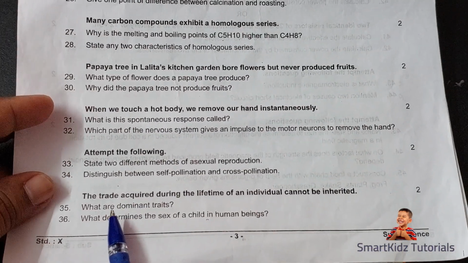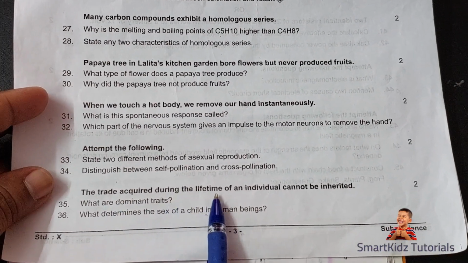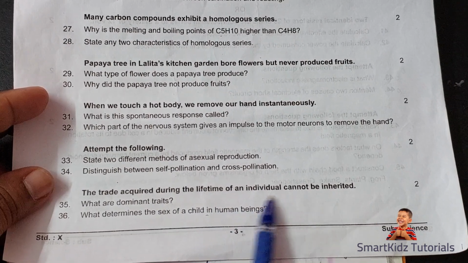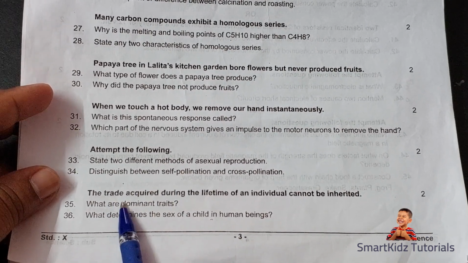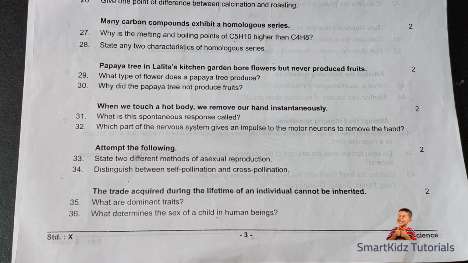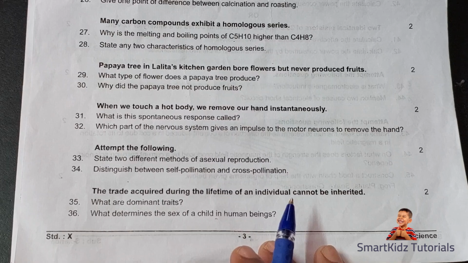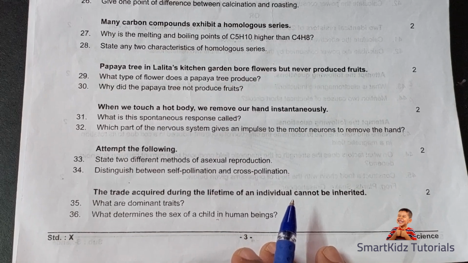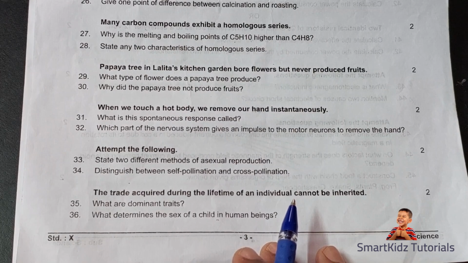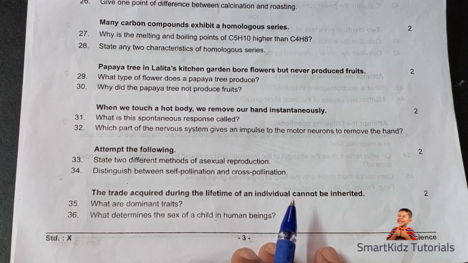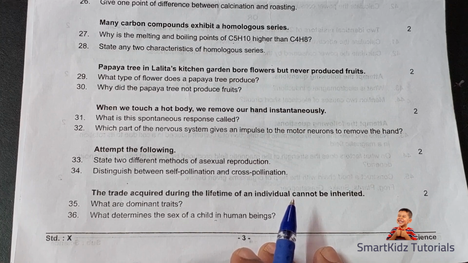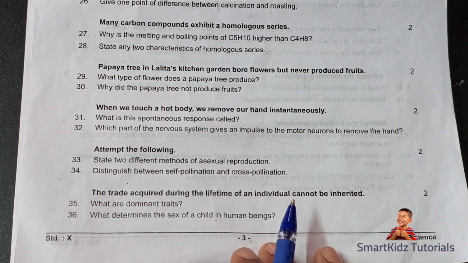Question number 35. The trait acquired during the lifetime of an individual cannot be inherited. It's actually the trait, not the trade. Traits are characteristics. For example, you learning to play the guitar. Your son or daughter will not learn to play the guitar because you know it; they have to be taught. These are characteristics and attributes that we acquire during our lifetime. That doesn't mean it is passed on to the next generation.